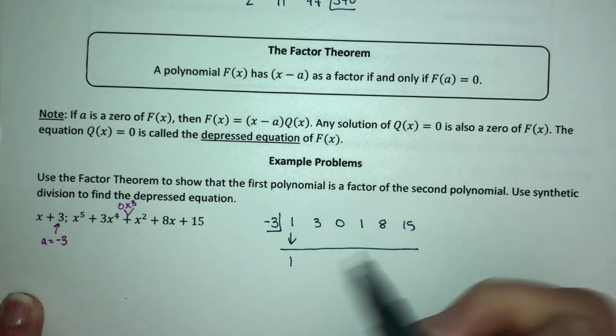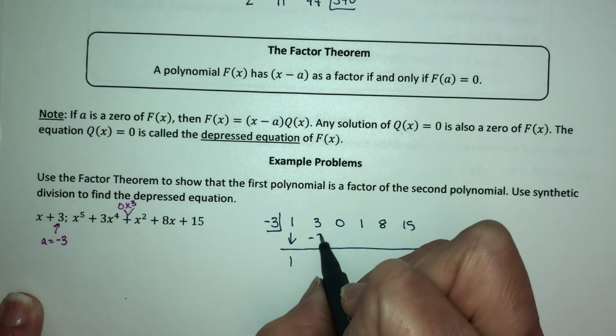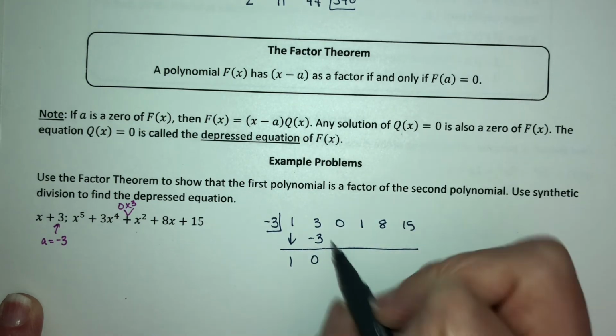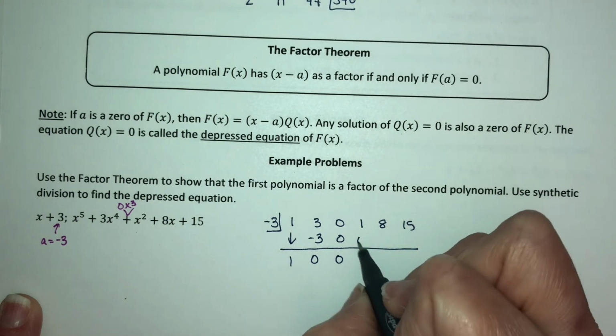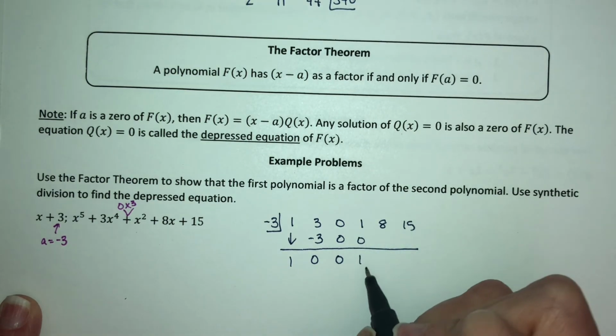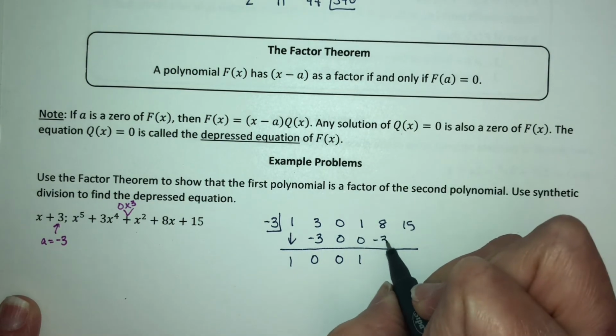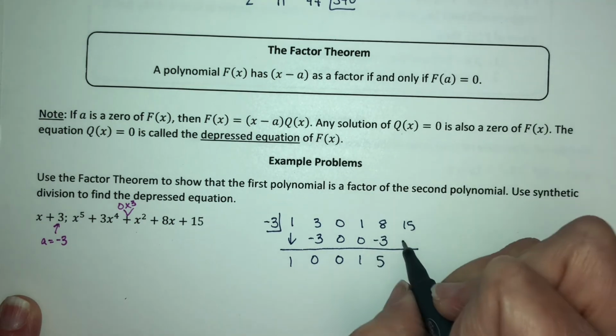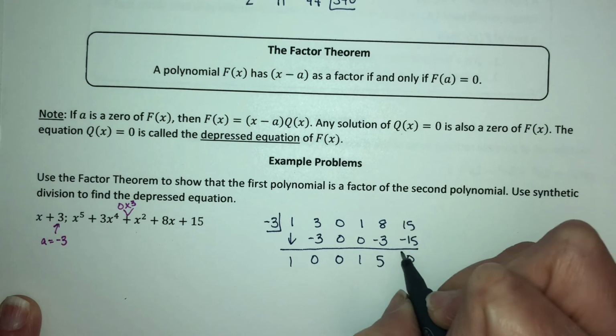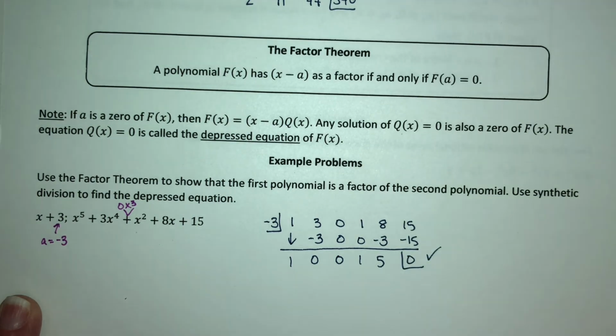Bring down the 1, multiply for negative 3, add for 0, multiply a 0, add a 0, multiply a 0, add is 1. 1 times negative 3 is negative 3, plus 8 is 5. 5 times negative 3 is negative 15, which does give me 0. So it is a factor.